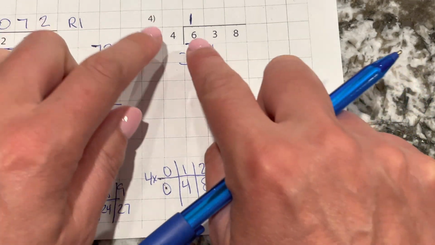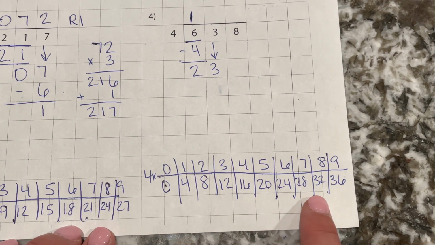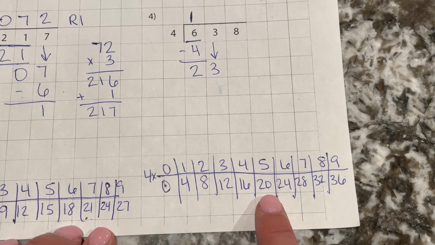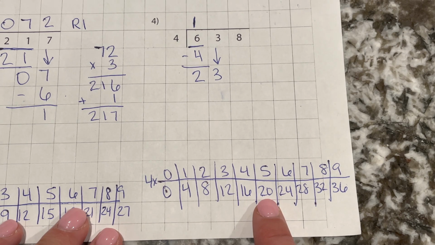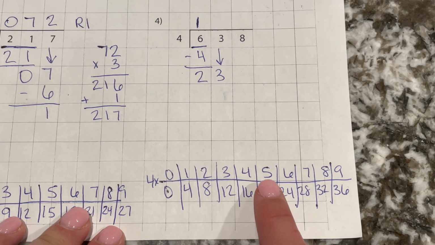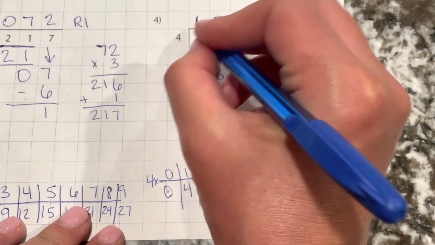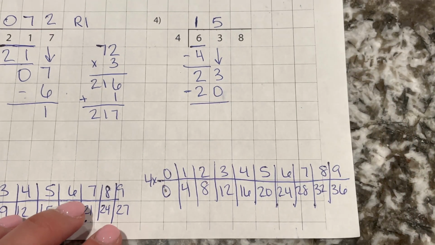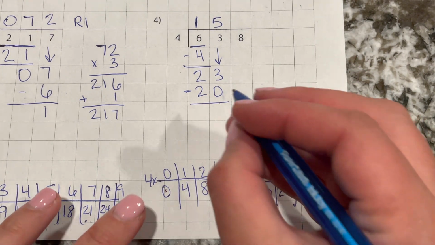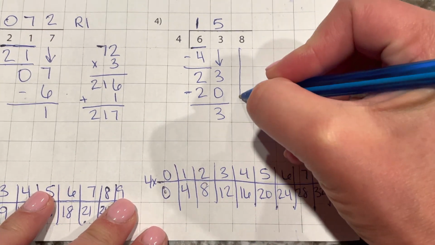Then I'm going to bring down my 3. Okay, now I'm taking 23 divided by 4. So look for a 23 down here without going over. Where would it be? 23. 24 is too big. It'd be right in between here. So we have to use 20. So 4 goes into 23 5 times, because 5 times 4 is 20. And then we'll subtract them. 23 minus 20 is 3. I still have another number, so let's bring that down.